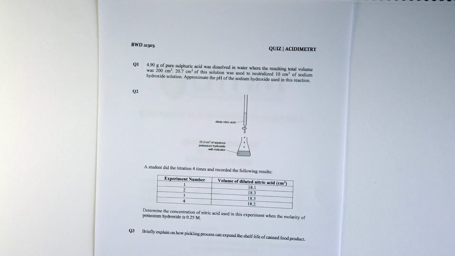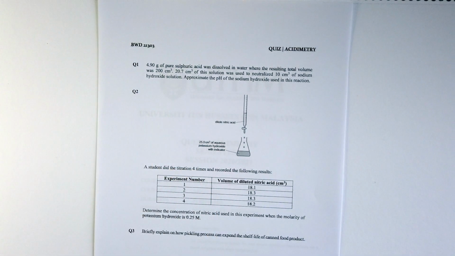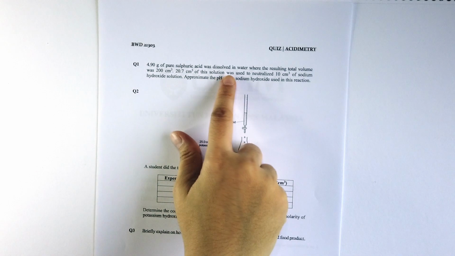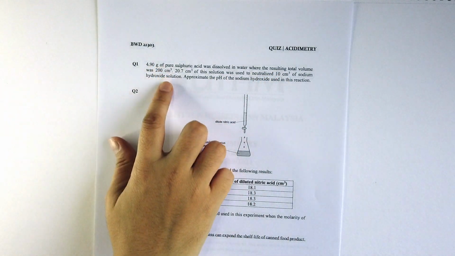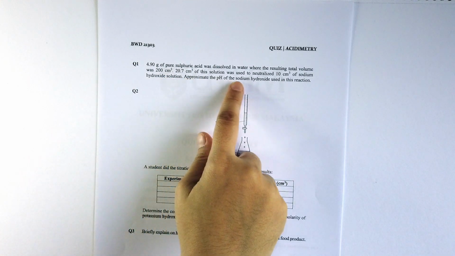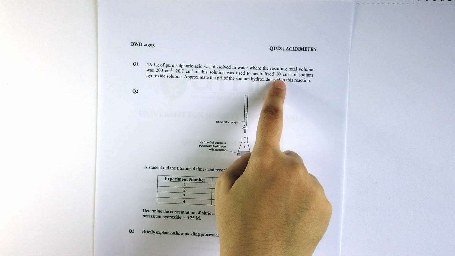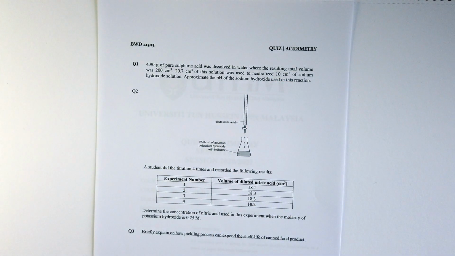If you can see in your question, altogether they have 3 questions, so I'm going to go through question number 1. 4.90 gram of pure sulfuric acid was dissolved in water where the resulting total volume was 200 centimeter cube. 20.7 centimeter cube of this solution was used to neutralize 10 centimeter cube of sodium hydroxide solution. So approximate the pH of the sodium hydroxide used in this reaction.